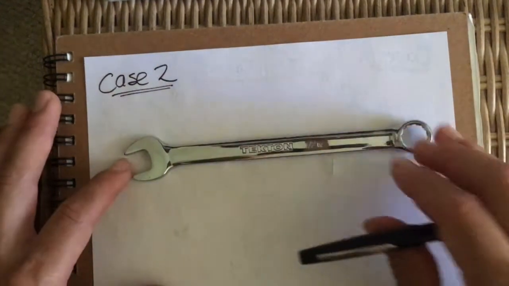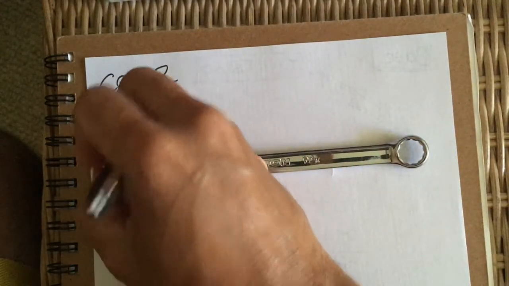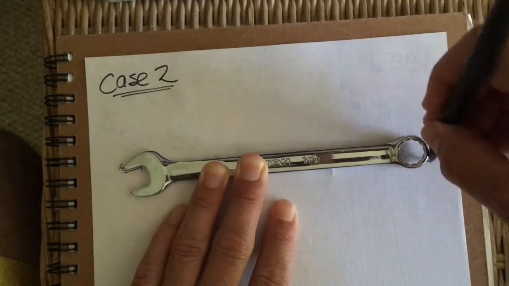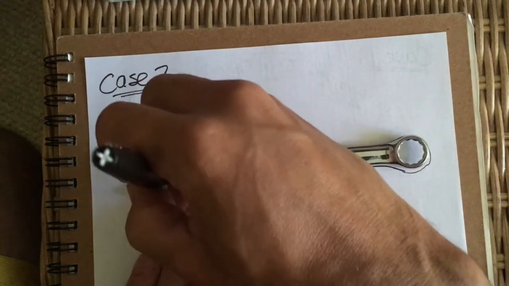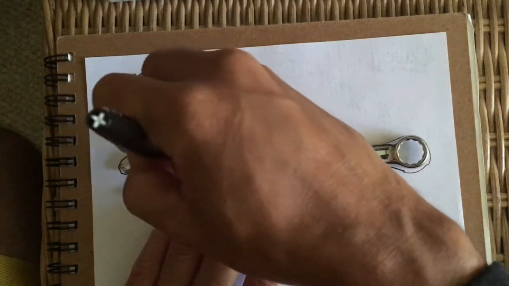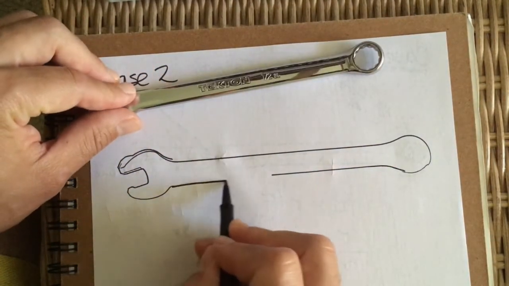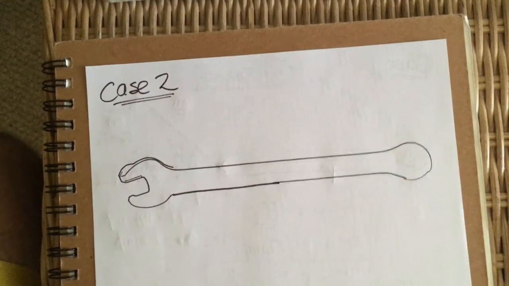So I'm going to go ahead and draw my wrench. You should do the same. I'm just drawing it horizontal. Nothing fancy with the wrench. Okay, and we're going to keep it just the same as last time.